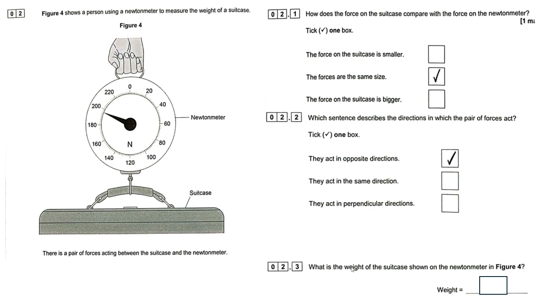And 2.3, what is the weight of the suitcase shown on the Newton meter in figure 4? So if you look carefully, it's somewhere between 180 and 200. Each little mark is 2 Newtons. So this one here is 196 Newtons. And I forgot the N, so make sure you write down 196 capital N for Newtons.